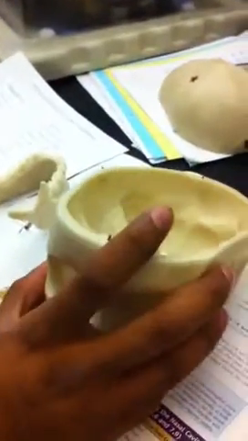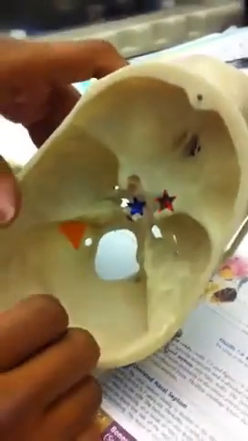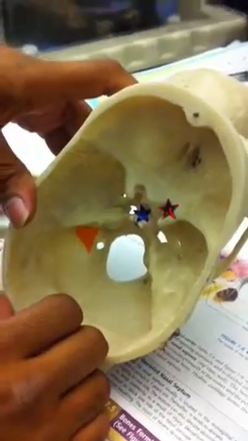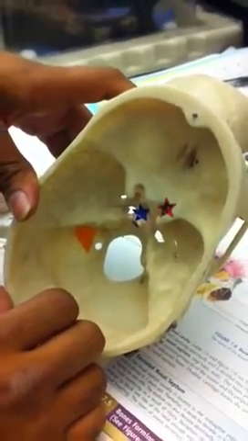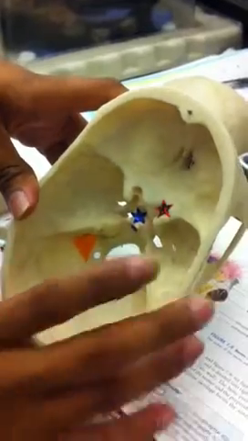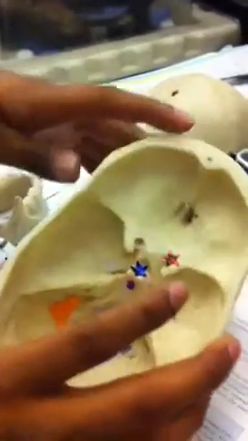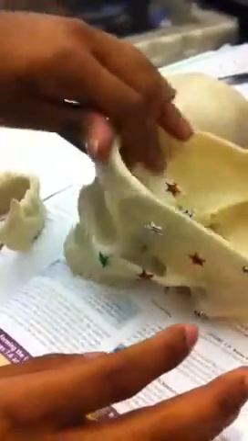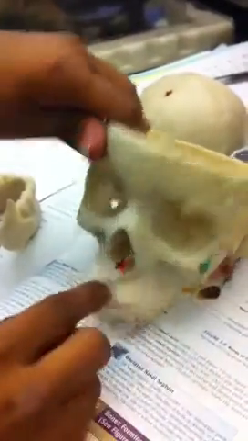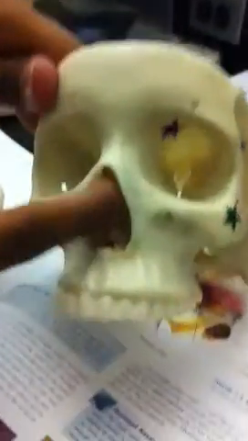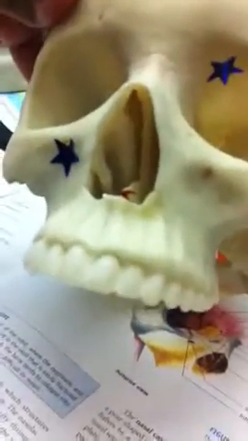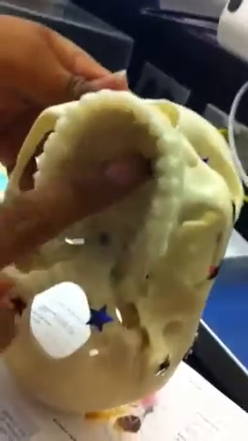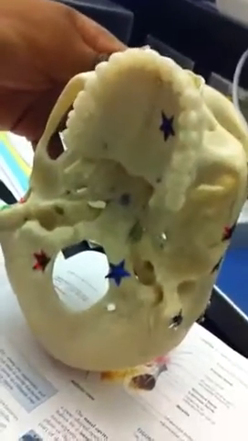Alright, sella turcica is the internal middle portion right there. Perpendicular plate of ethmoid. The perpendicular plate of the ethmoid bone is the inner bone right here. That was your perpendicular plate of the ethmoid. And then you have your palatine process of the maxilla on the inside of the teeth of the maxillary bone.